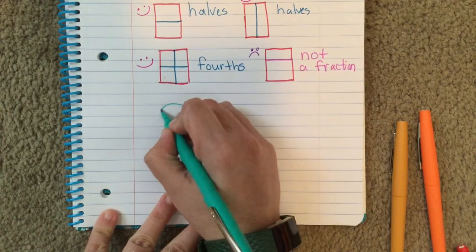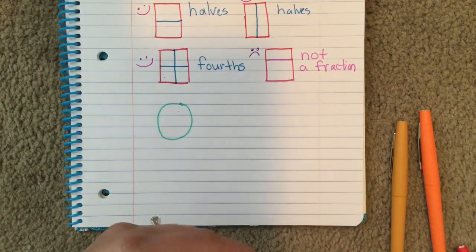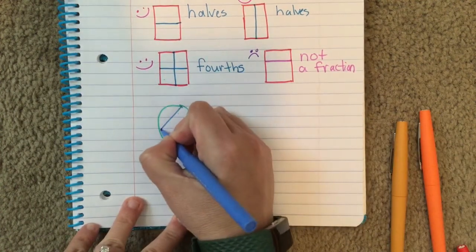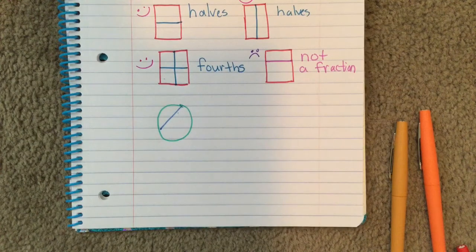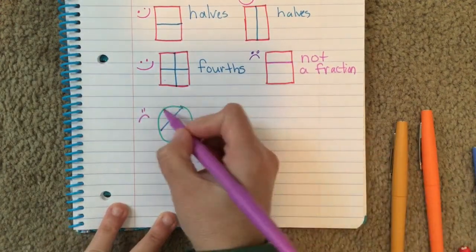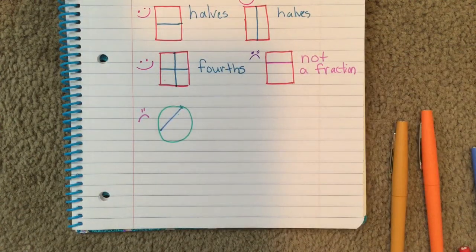I'm going to do a circle and then I'm going to divide it. Fraction or not a fraction? This one is not a fraction. The parts are not equal, so it's not a fraction.